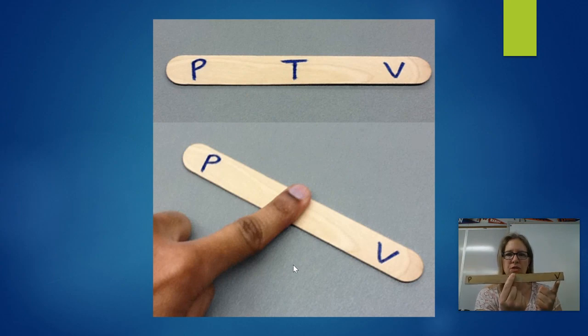So what happens when pressure goes up? What happens when volume goes up? Pressure goes down. What happens when pressure goes up? Volume goes down, okay? So now let's cover volume. So volume is constant. Now we're going to be talking about pressure and temperature. What happens when pressure goes up? Temperature also goes up.